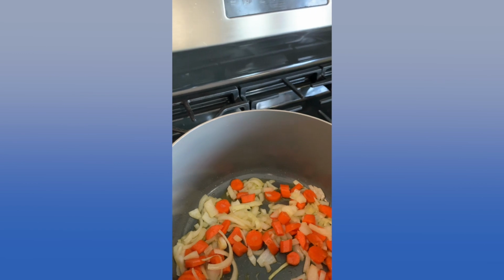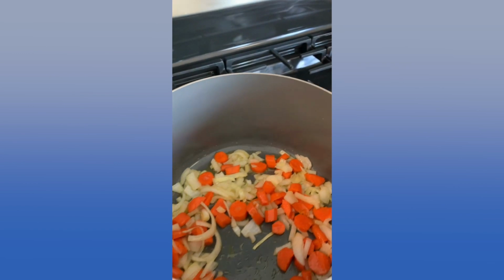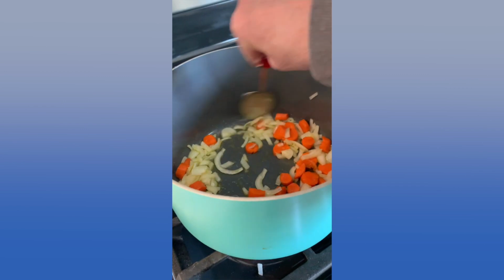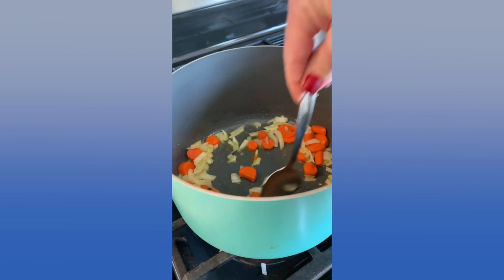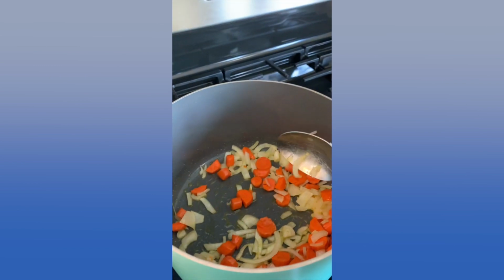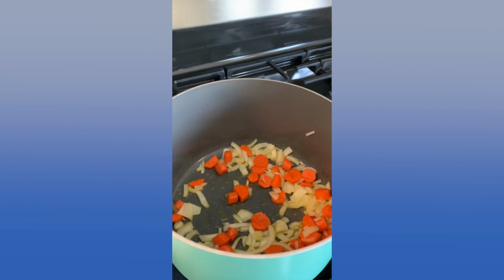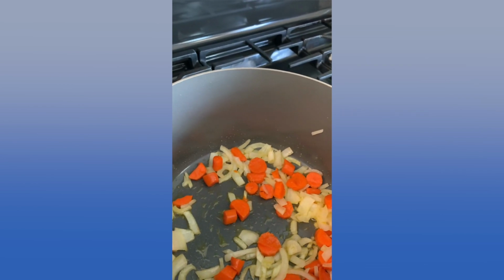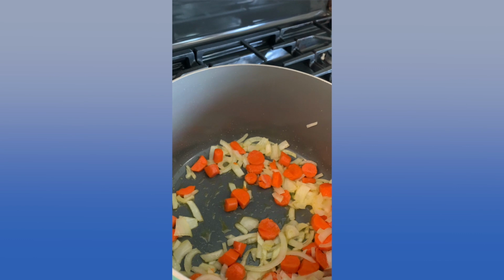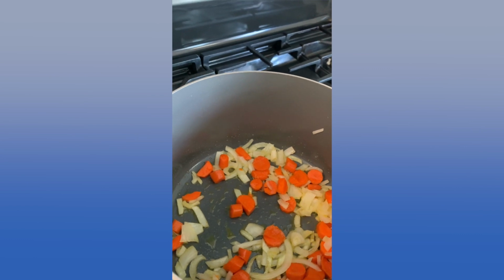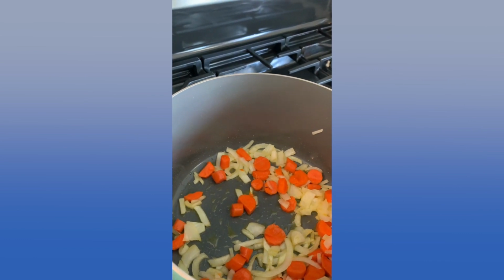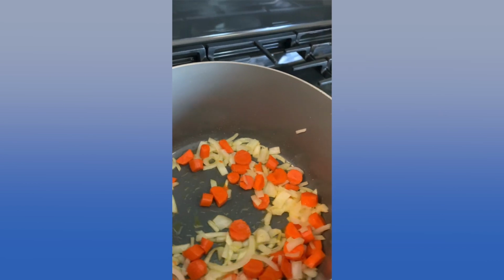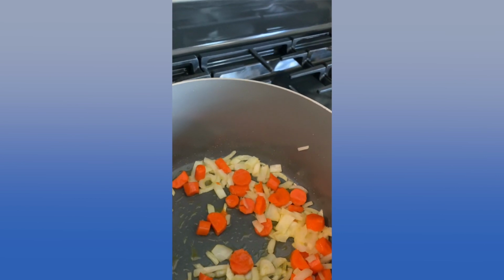And then I'm going to put in some spices and some chickpeas. Okay, so first I will add the chickpeas.